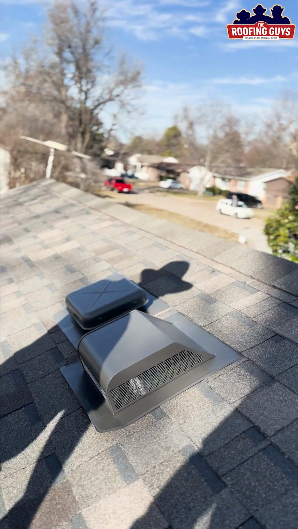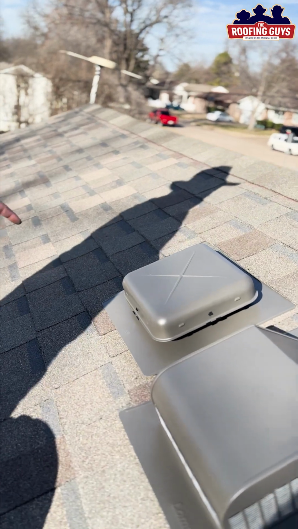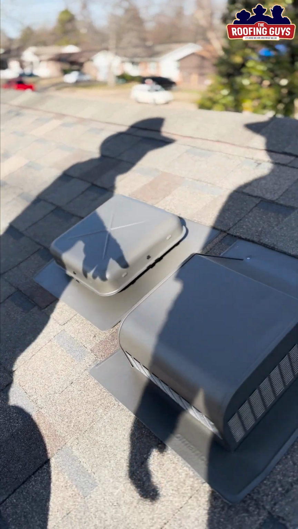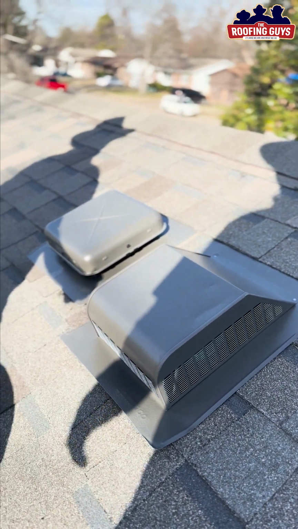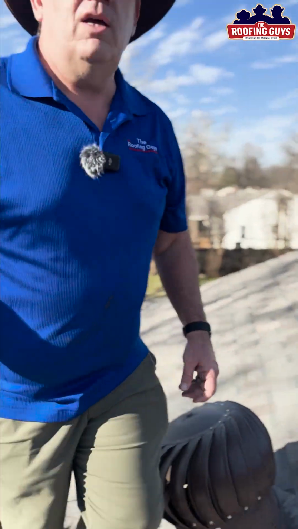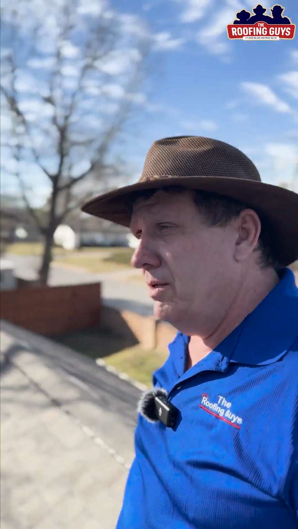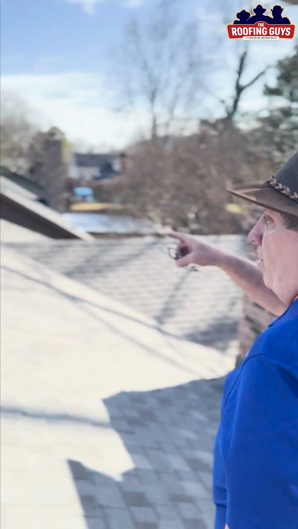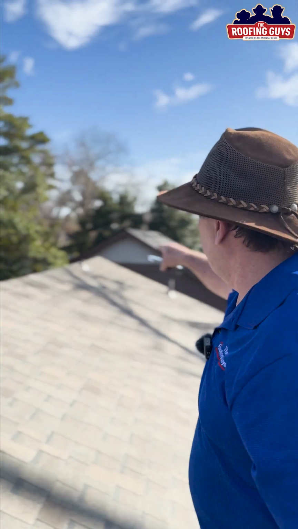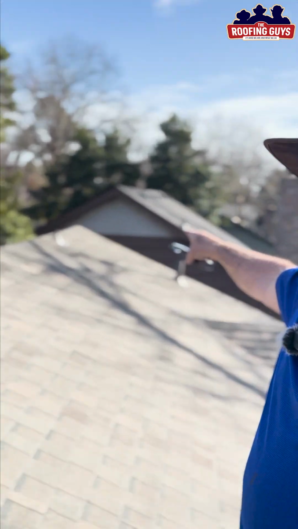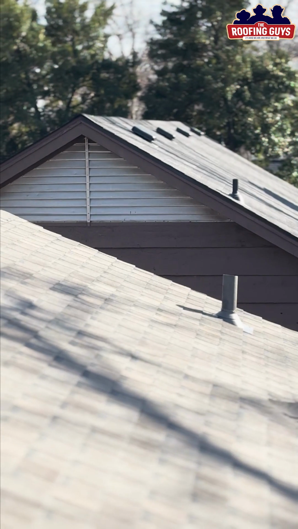In roofing, we tend to call the one on the left a turtle vent. We call this one a slant back, but they're both box vents. That's what they are. And then over on the other side, there's a gable vent on that house, which we're going to go down and look at. Those are exhaust vents also.